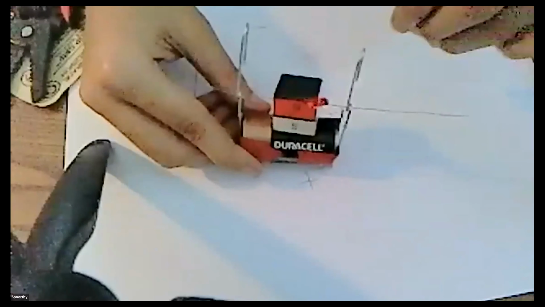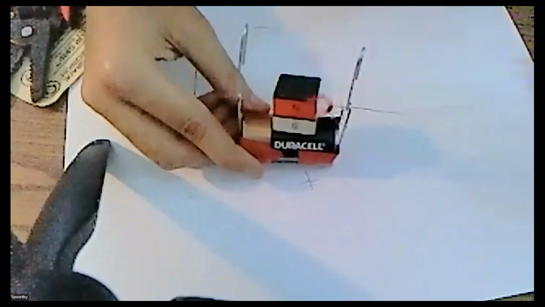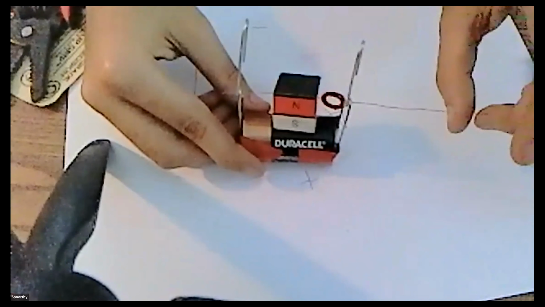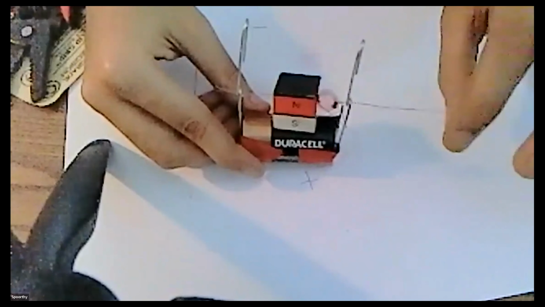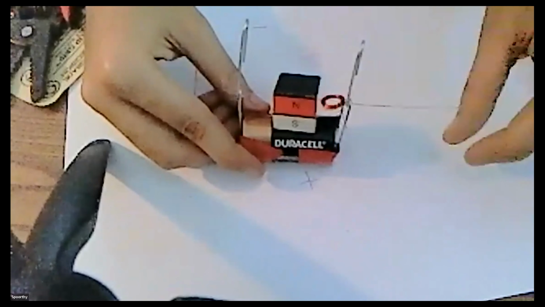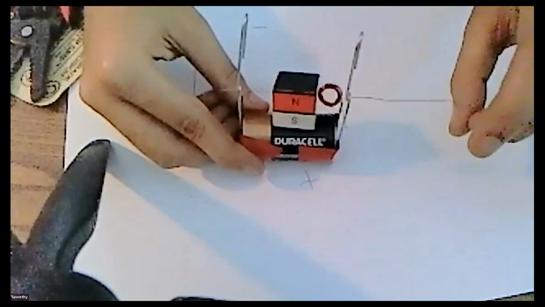Okay, so all you need for this one are 2 paper clips, a battery, a motor without a hole, a magnet without a hole in it, and just small thin copper wire. And remember how you can strip the wire? One side has to be completely stripped and the other side has to be half stripped.